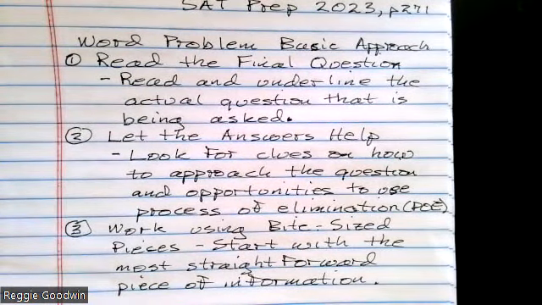Read and underline the actual question that is being asked. Second point is let the answers help. Look for clues on how to approach the question and opportunities to use process of elimination, or POE. And the third one is work using bite-sized pieces. Start with the most straightforward piece of information.